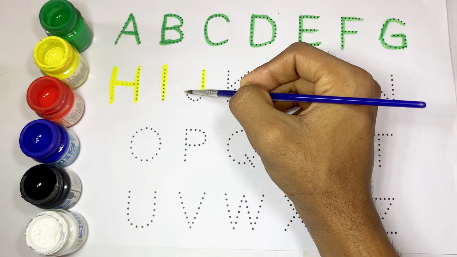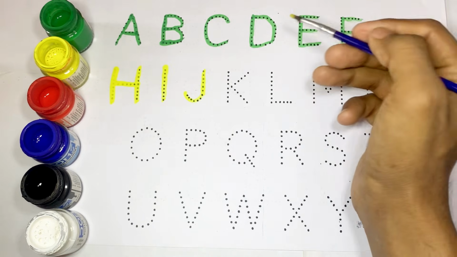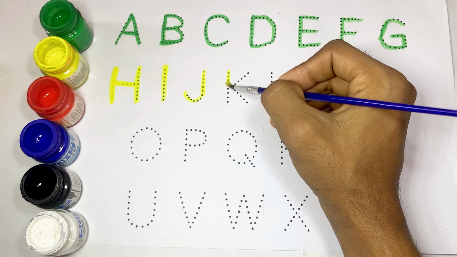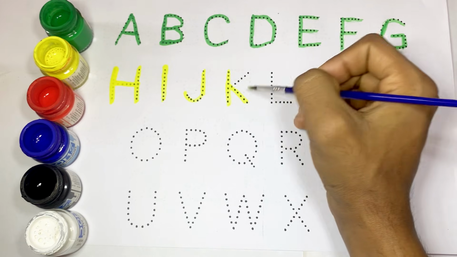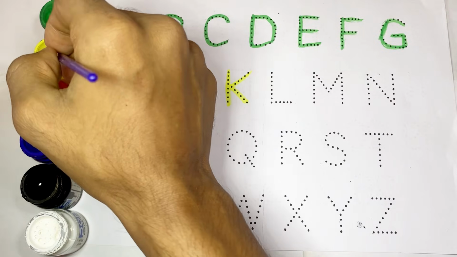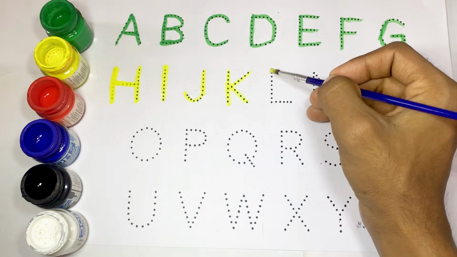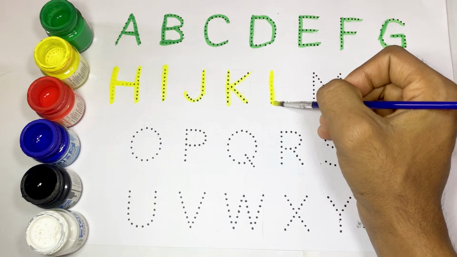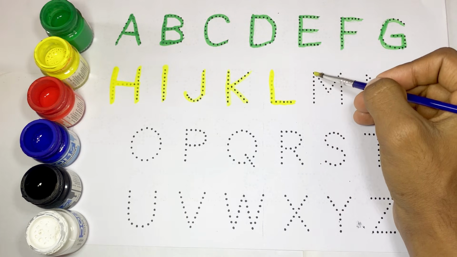J. J for joker, J for jackfruit. K. K for kite, K for king. Kids, again use yellow color and draw L. L for lion, L for lemon.